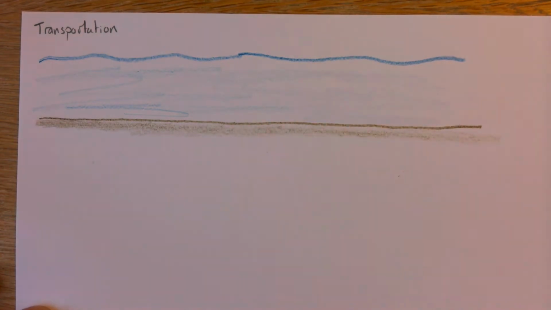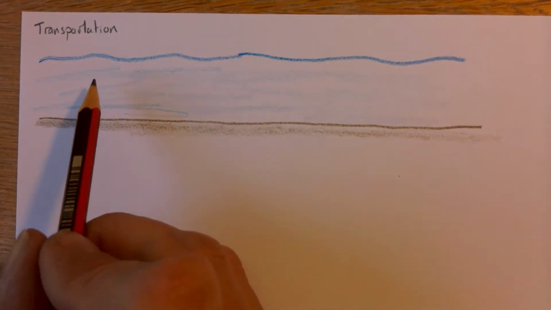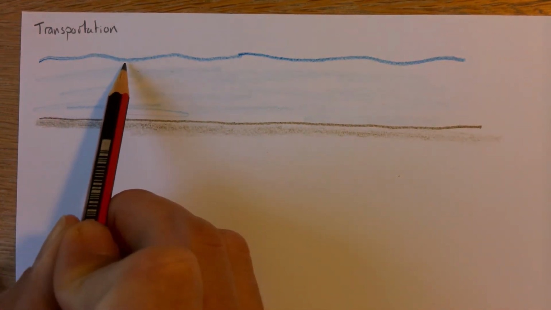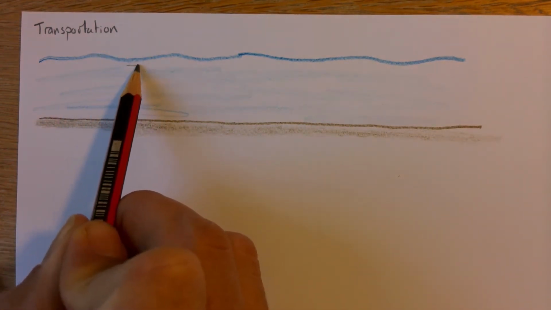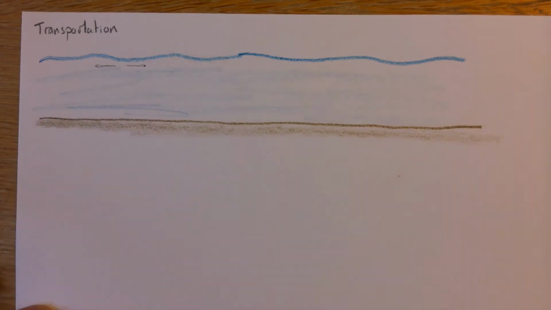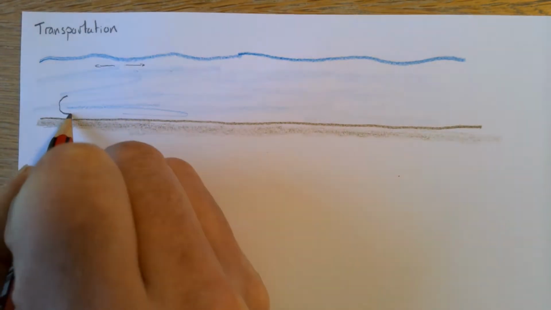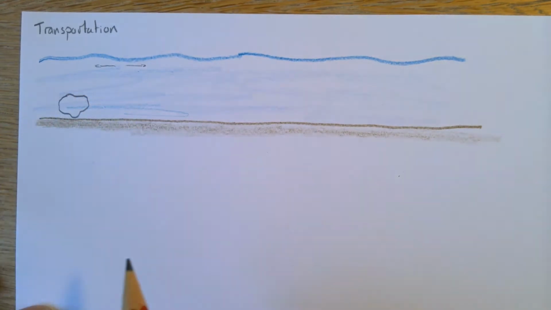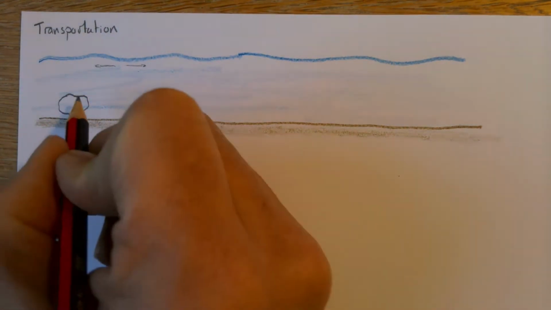Now at the coast, the water is being moved by waves, which are generally moving material backwards and forwards all the time.